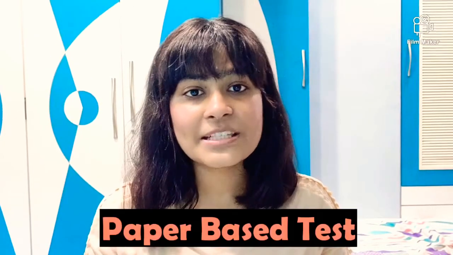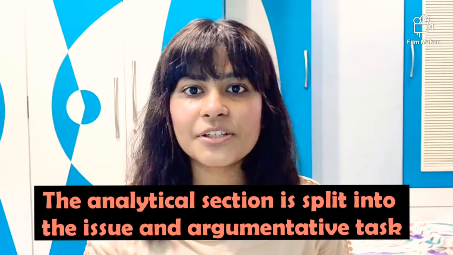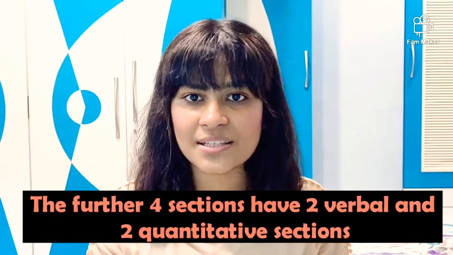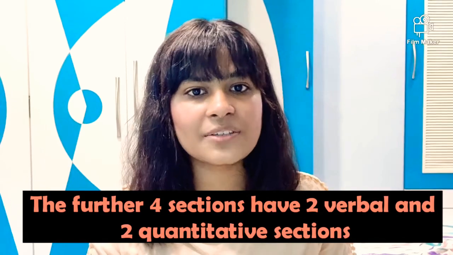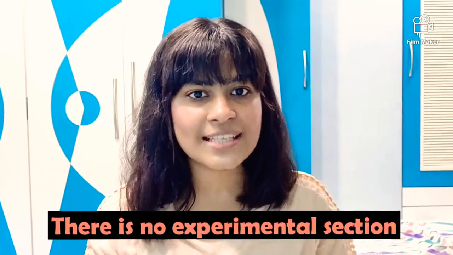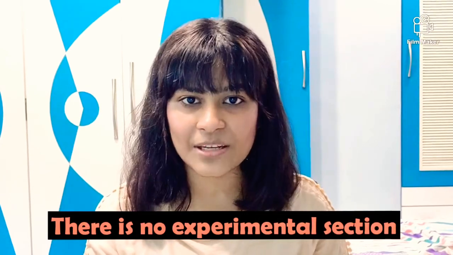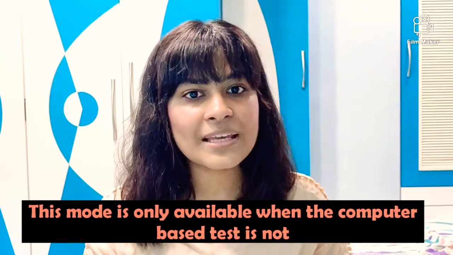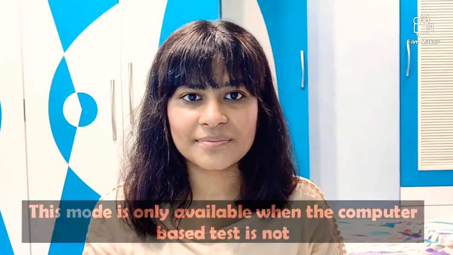Now, the second type is a paper-based test, and in this test, the analytical section is split into 2 sections, one for the issue and the other for the argument task. And the next 4 sections consist of 2 verbal and 2 quantitative sections in varying order. There is no experimental or research section in the paper-based mode of examination, and this mode is only available where the computer-based test is not possible.